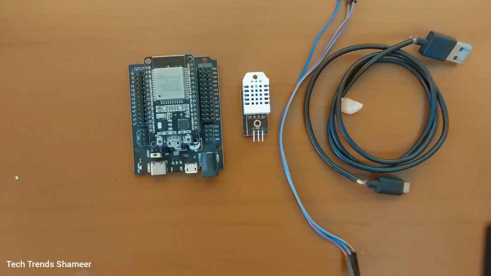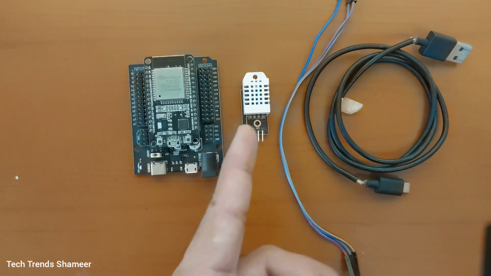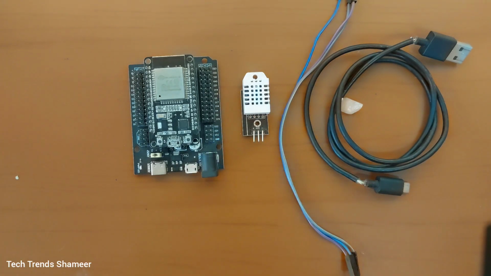The components required for this experiment are ESP32 board, DHT22 sensor, connecting wires and connecting cable.